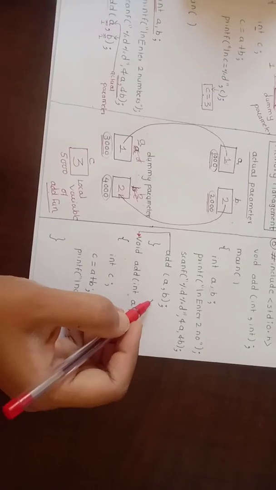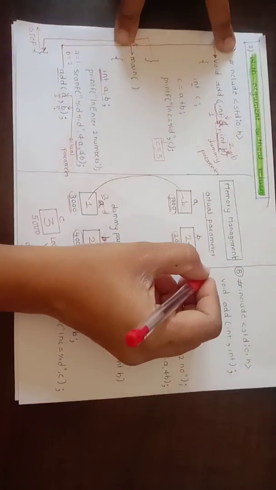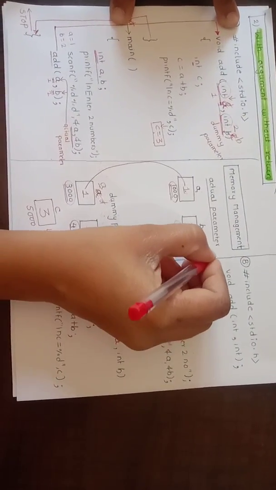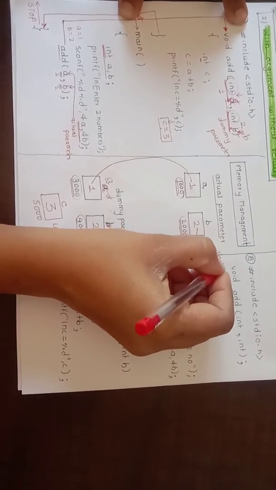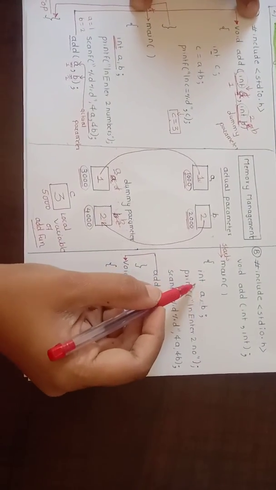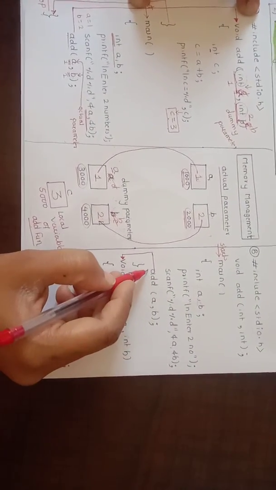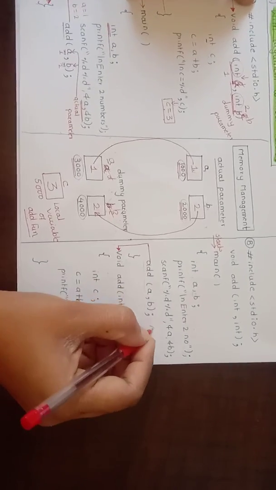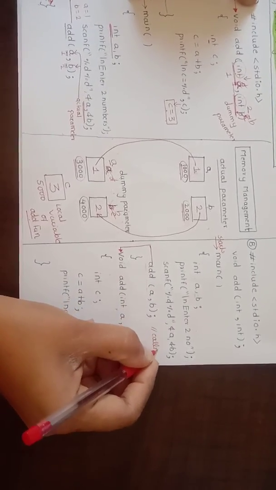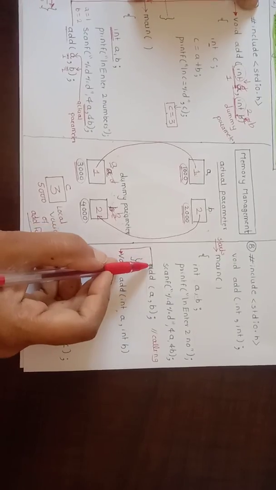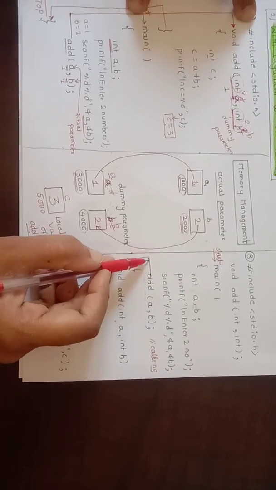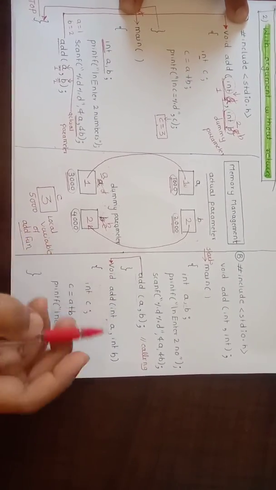Whereas in this B style, if you observe, the program starts with your main function. Here we call the function. This is what? A function calling. Control is handed over to the called function.